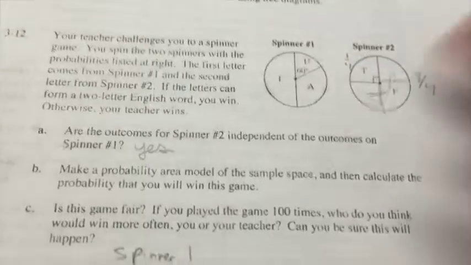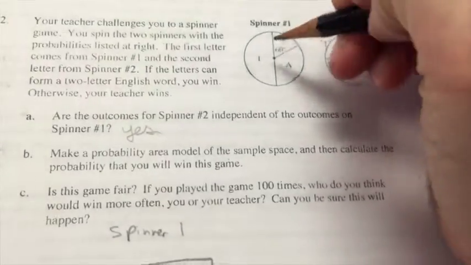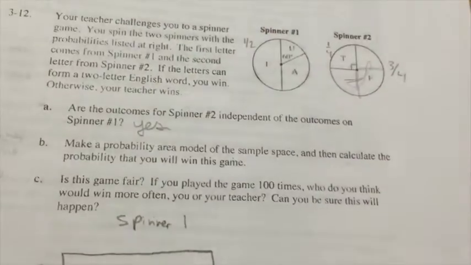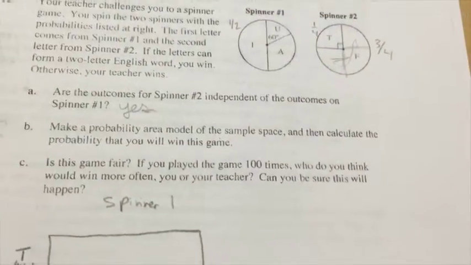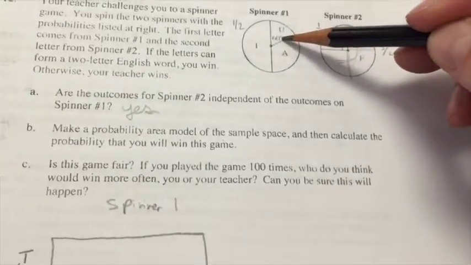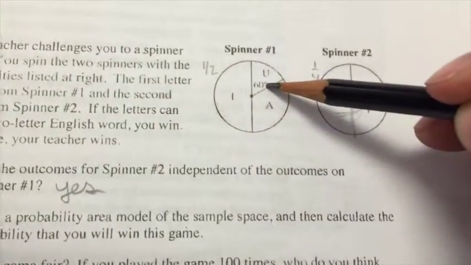Okay. So let's take a look at spinner 1. Half of the model is with I, so we can say what I is. Now we have to figure out what A and U are. We want to take that degree right there. That's 60 degrees, which is going to help us.